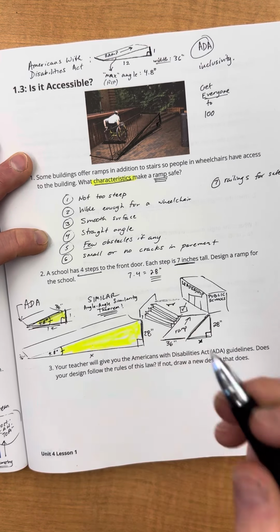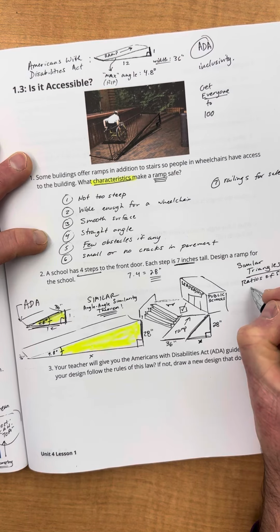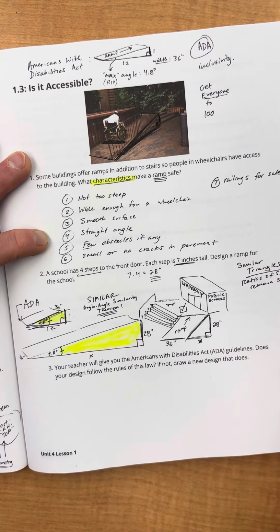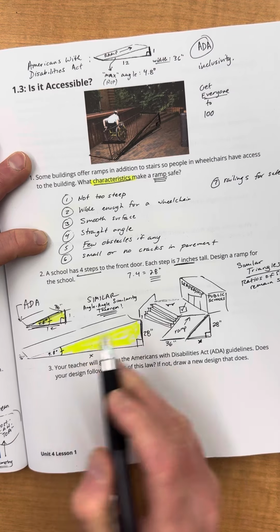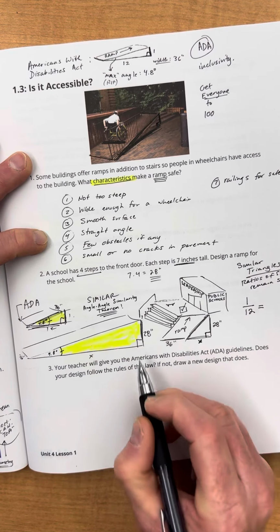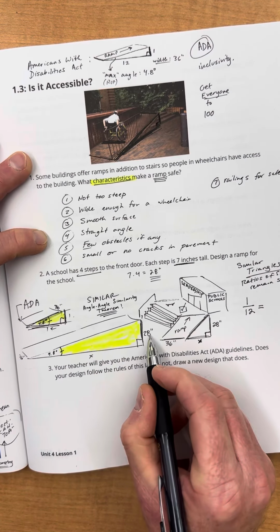Remember, in similar triangles, the ratios of the sides remain the same. So you can just say 1 over 12 equals 28 over x.